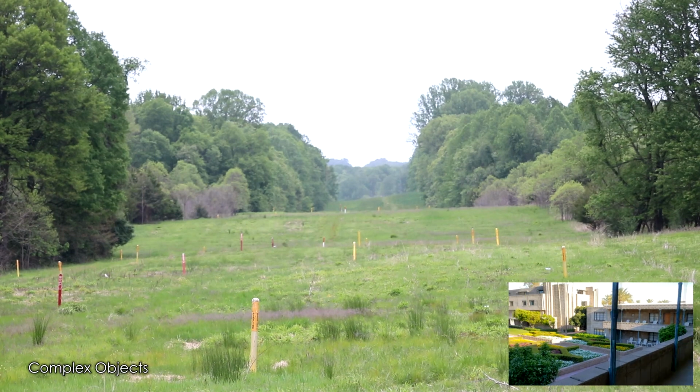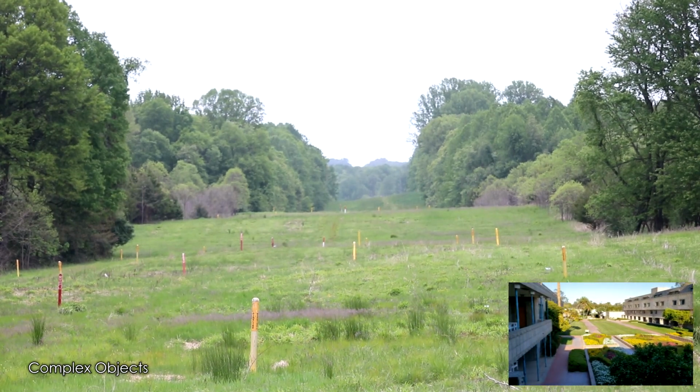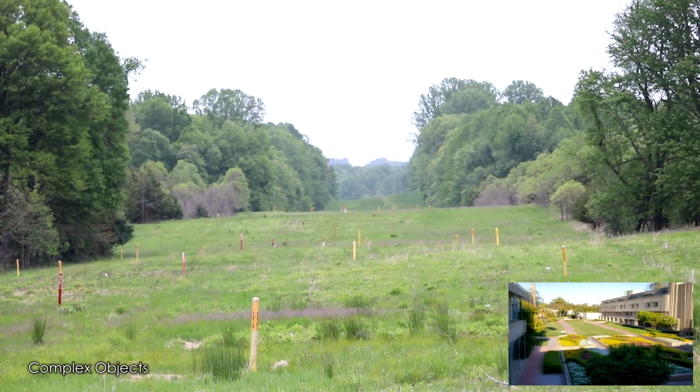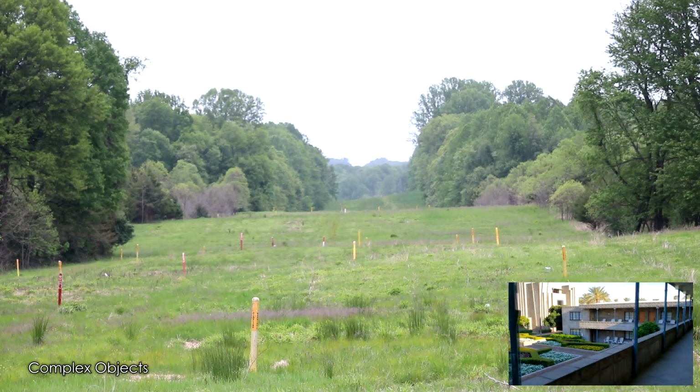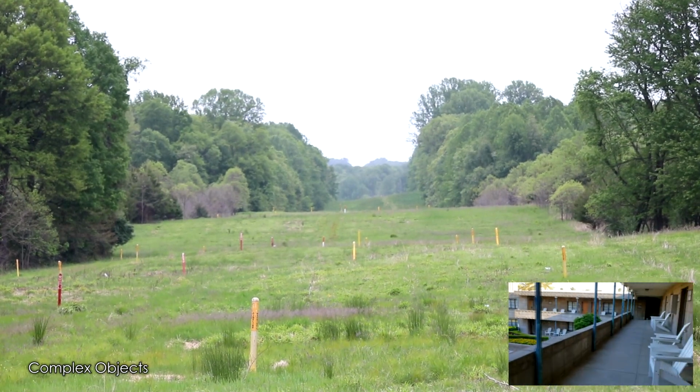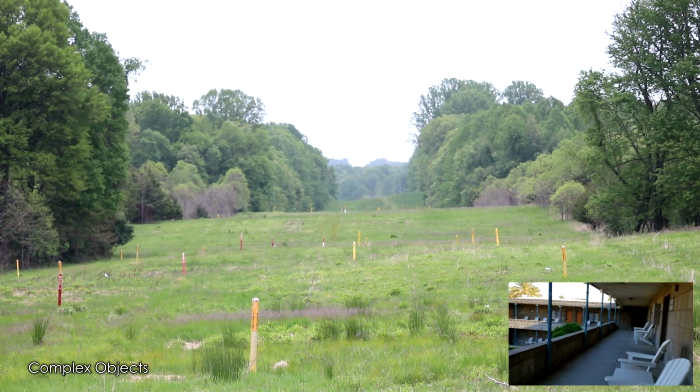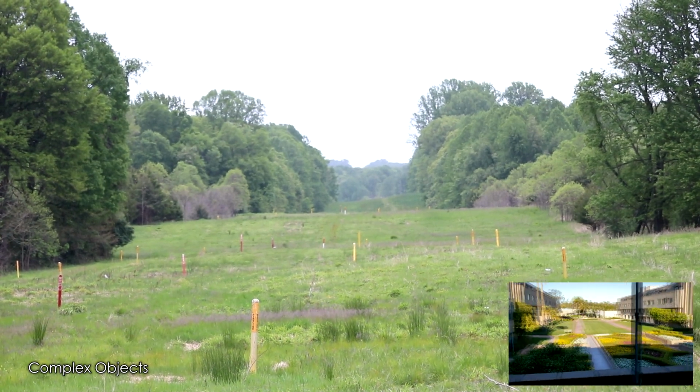Okay, I think I am peacing out. This is the Biltmore. I was trying to sit here and do some work, but then I started thinking about all this stuff. And I need to go to bed. Peace.